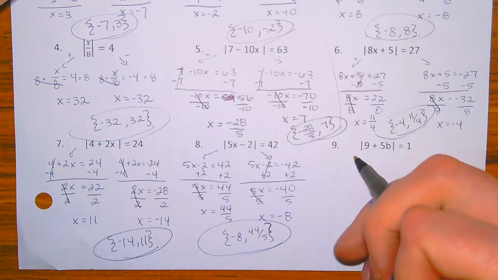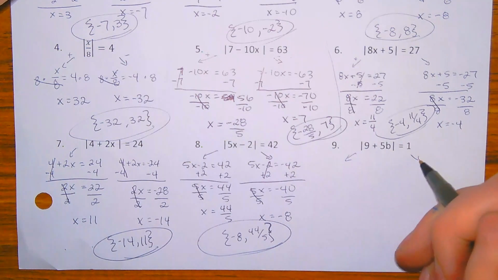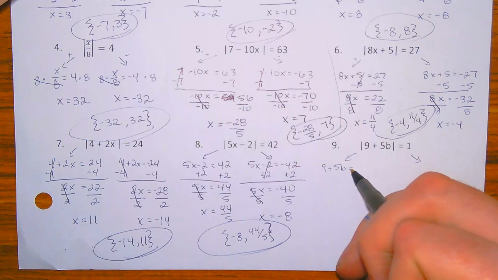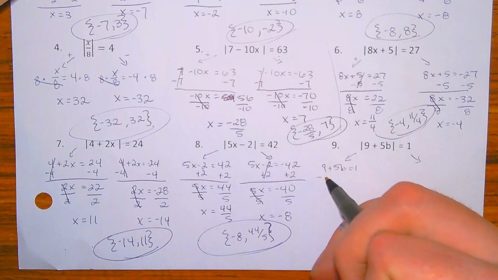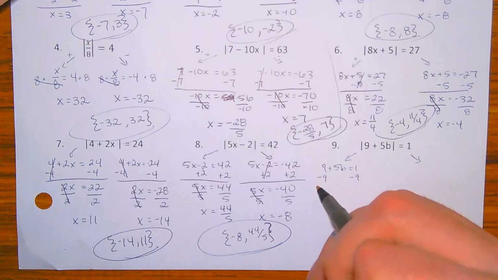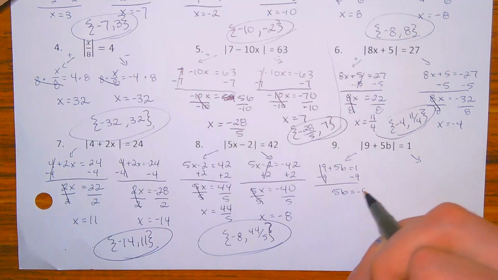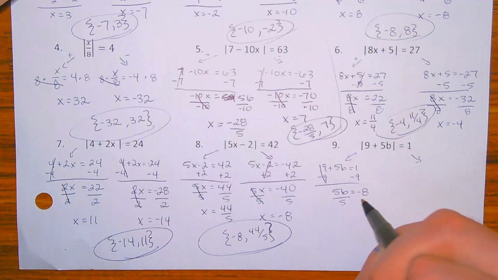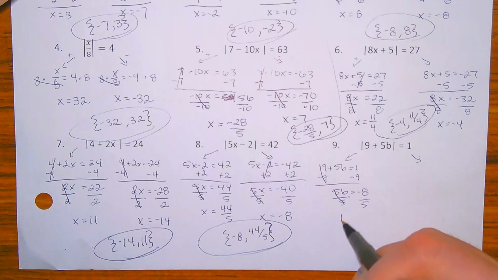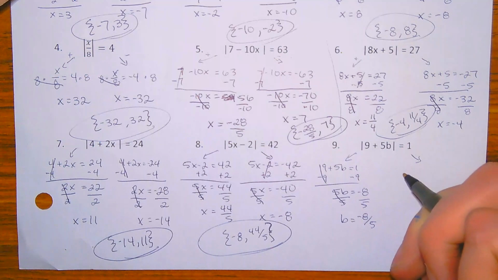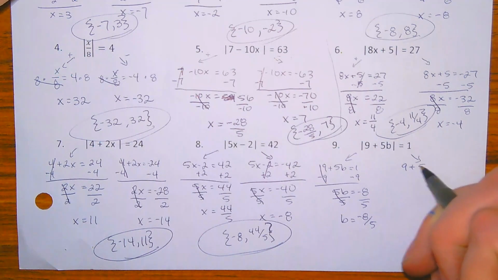Let's look at number 9. What are we doing here? We got to go positive and negative case. Positive and negative case. Every single time you will have a positive and negative case. There are certain times where there won't, but we'll talk about those in the next video. Divide your 5. And b should be equal to a negative 8 over 5. I forgot to do my negative case. Now it's okay, just make sure we have to do it right here.